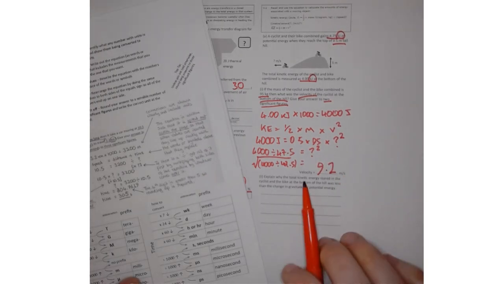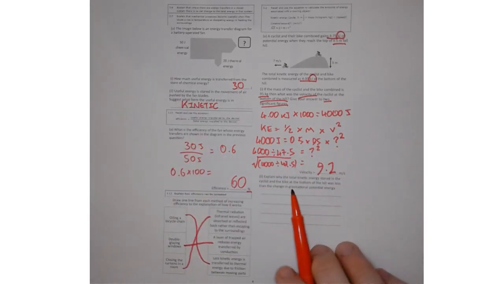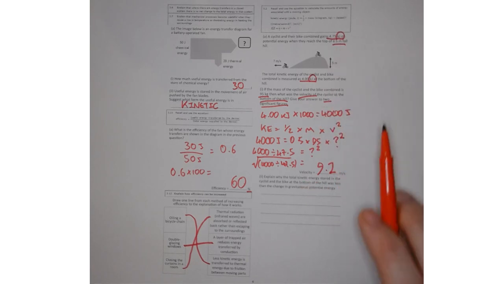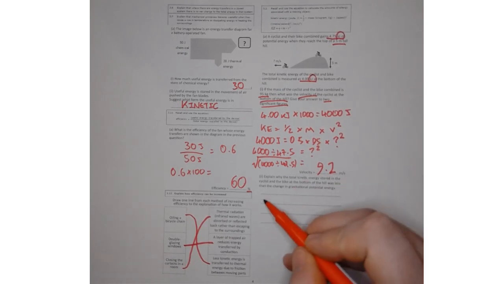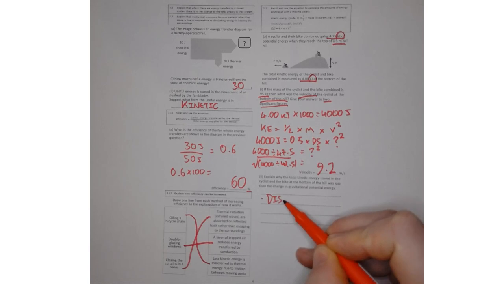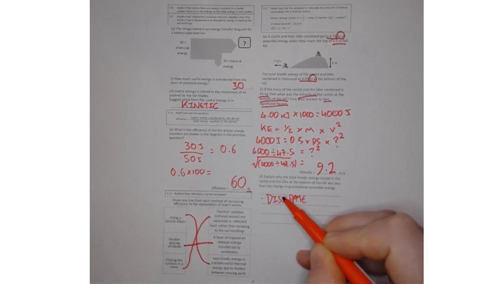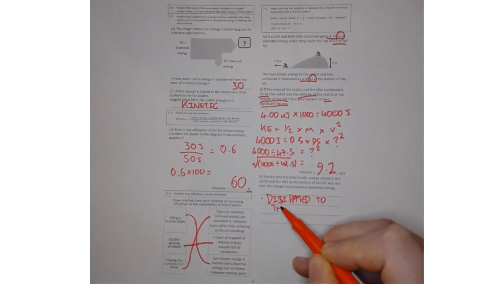That kinetic energy, though, 4,000 joules, was less than the 4.75 kilojoules, so 4,750 joules. So we've got 750 joules that seems to have disappeared. Again, if it ever looks like energy's disappeared, rather than that, what will have happened is that we'll have dissipated. That means transferred to the surroundings.